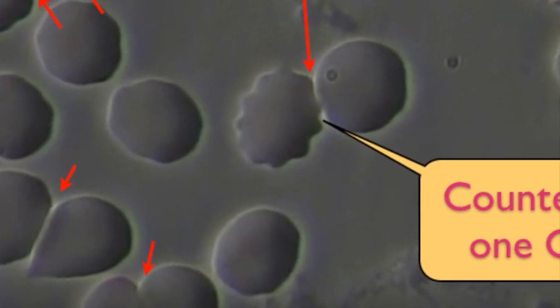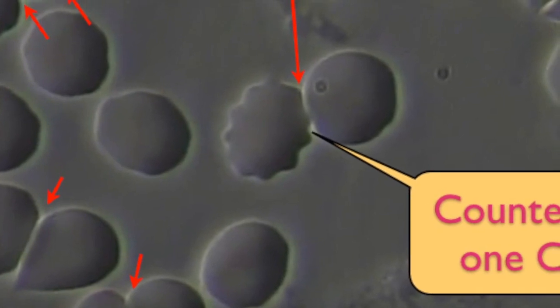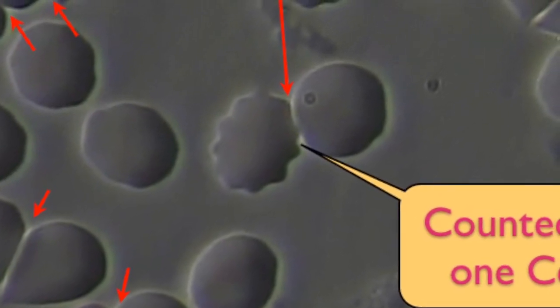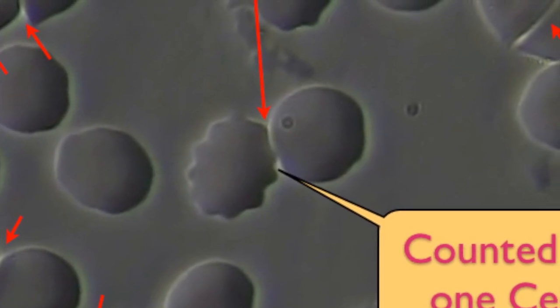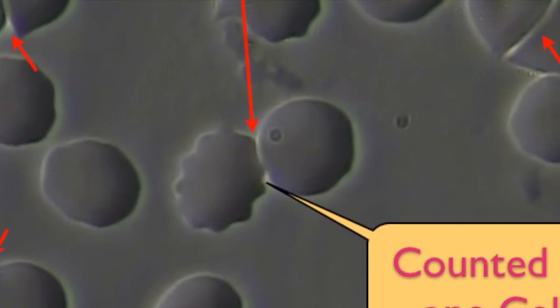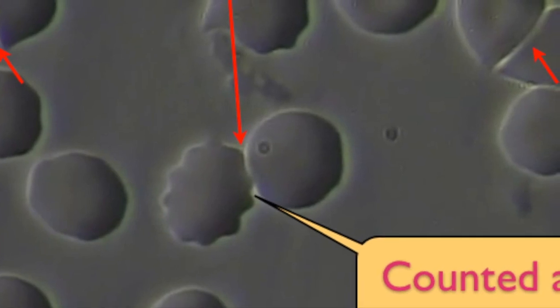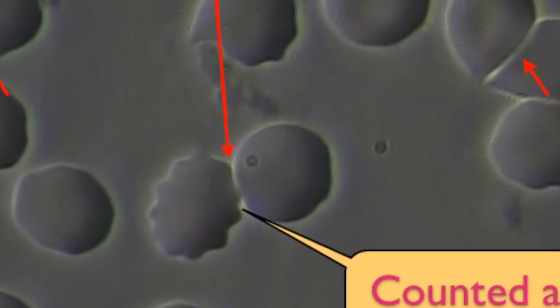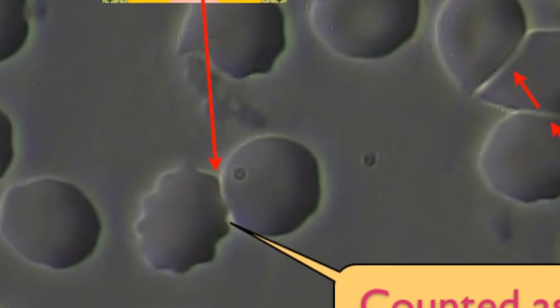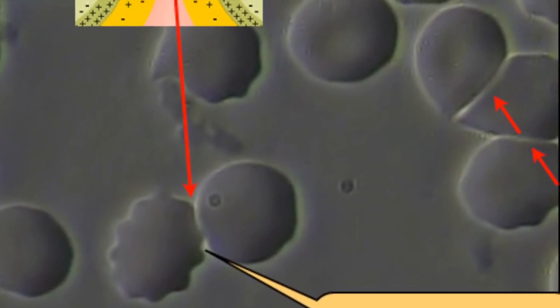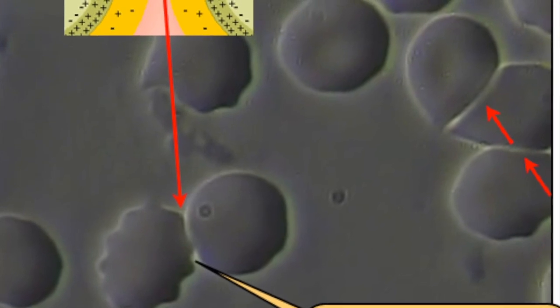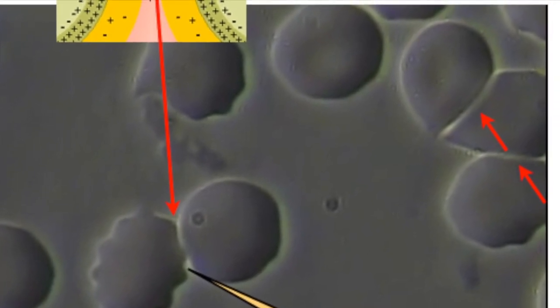Therefore, the electronic counter not only registers the total cell count, but also estimates the average cell volume and the variations in cell size. Automated cell counters may produce abnormal values, as the agglutinated cells may be counted as single cells, while the larger groups of agglutinated cells are not counted at all.